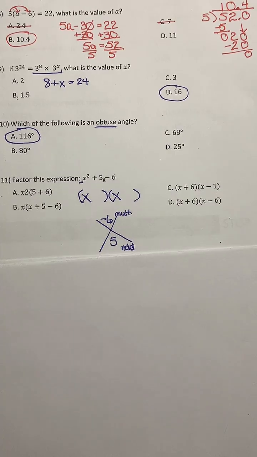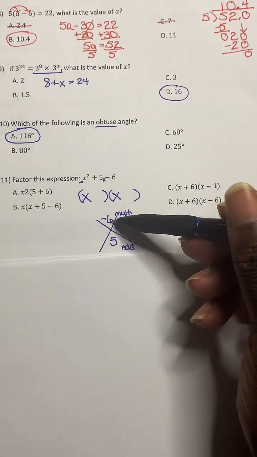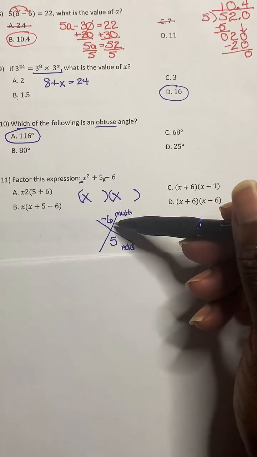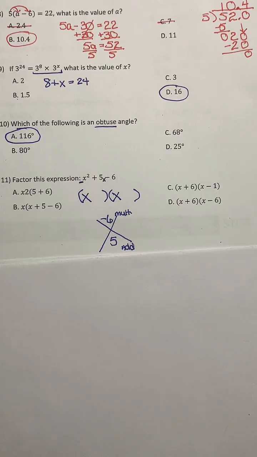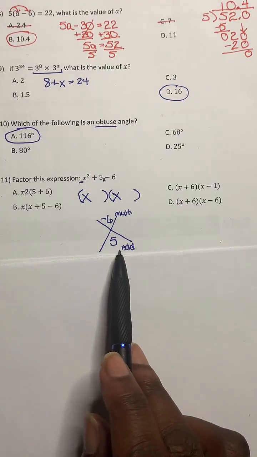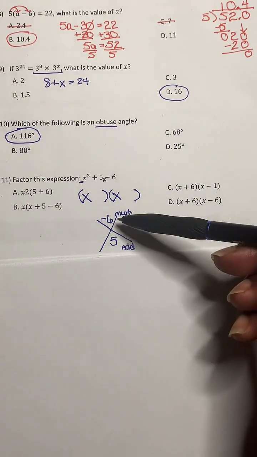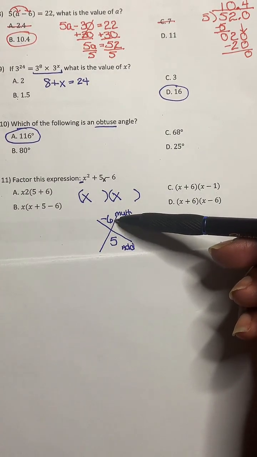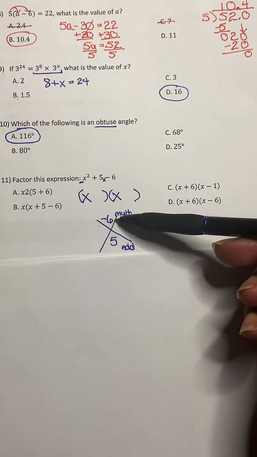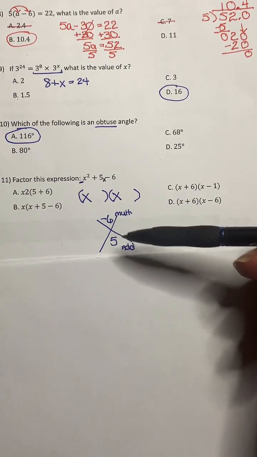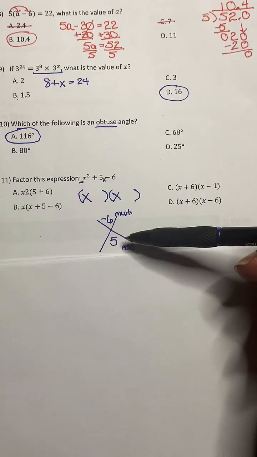Make sure you understand, we're multiplying to get my negative 6. So if I do negative 2 and negative 3, if I add those together, that will give me a negative 5. But if I multiply those two together, that will give me a positive 6. So negative 3 and 2, if I multiply, yes, that will give me negative 6. But if I add negative 3 and 2, I'm going to get a negative 1.